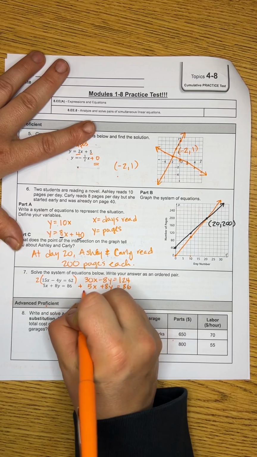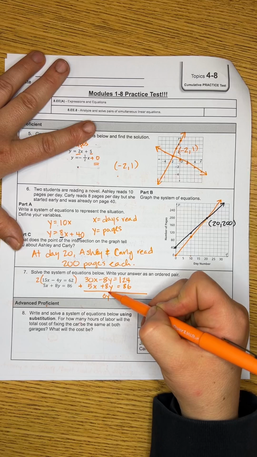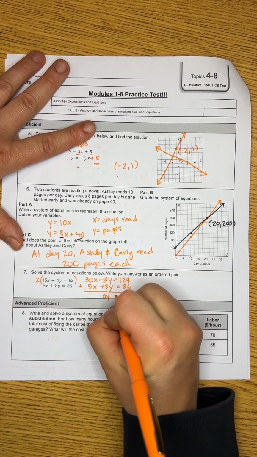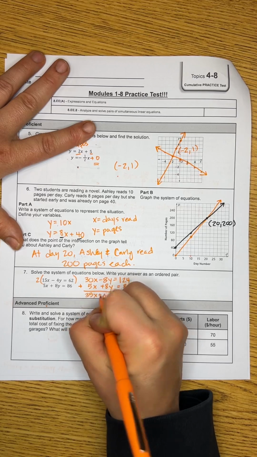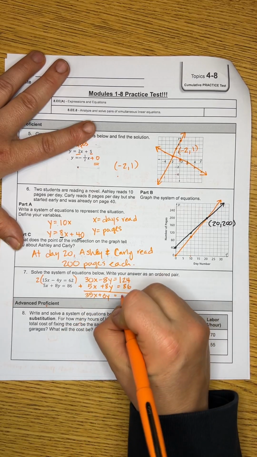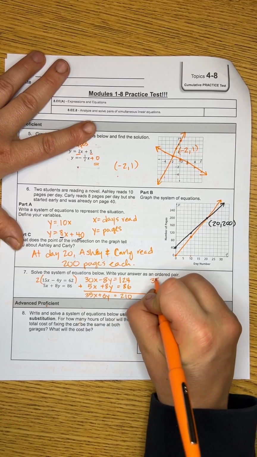So if I add these two equations together, the y values will disappear. -8y plus 8y, 0y. And I can do that addition all the way through. I have 35x plus 0y is equal to 210. So I'm going to solve this equation.